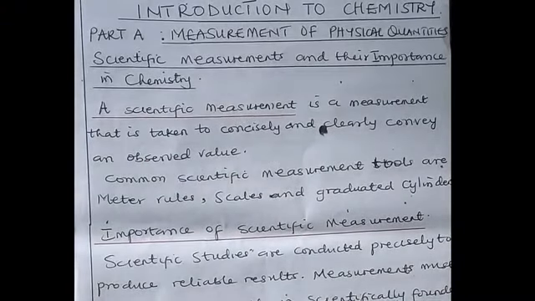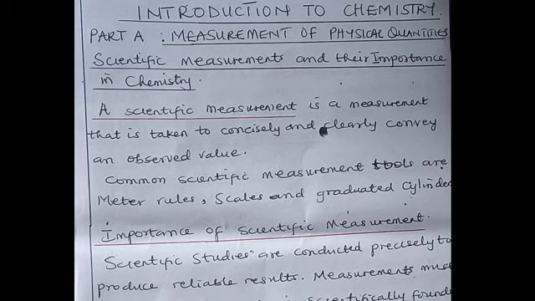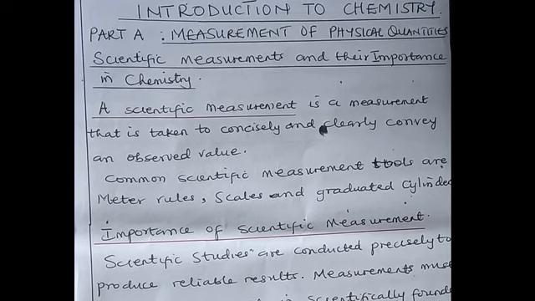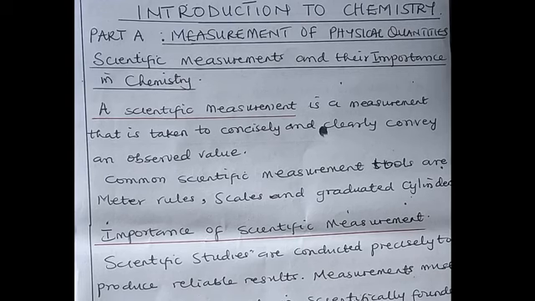Under scientific measurement, I'm going to be teaching you the importance of scientific measurement, the meaning, and those physical quantities that are measured in chemistry. Their units, that is their SI units, the derived unit as well, and the differences between the fundamental or basic unit and the derived unit.